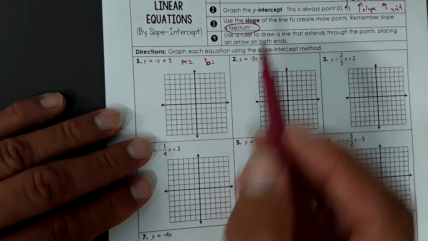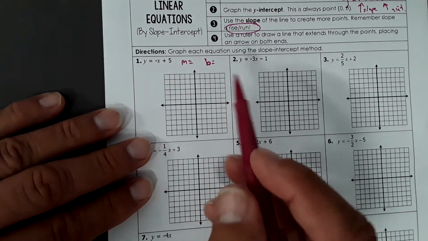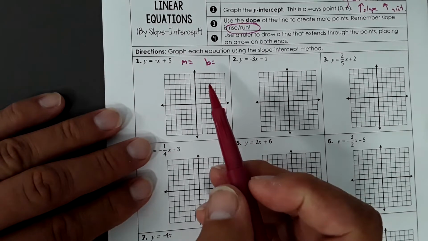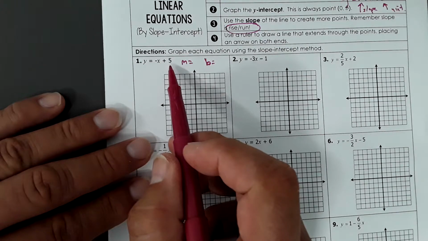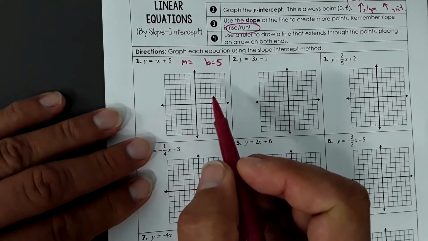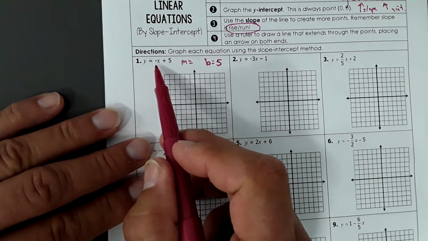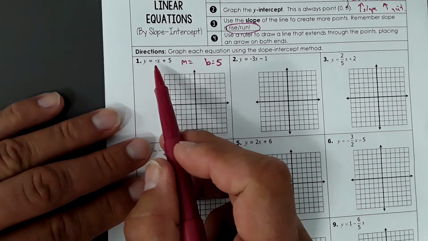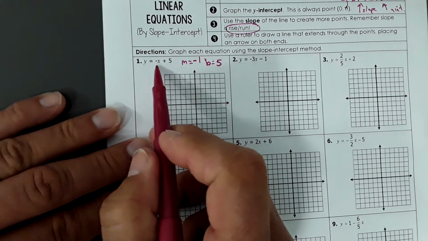So what I like to say is we're always going to begin with the b number. And the b number is the constant. That's the easiest number to find. It's the number that doesn't have a variable with it. So the b number in this problem is 5. And the slope, the number that's in the m position, is this number here in front of x. Not including the x, just the number in front, which in this case would be -1.